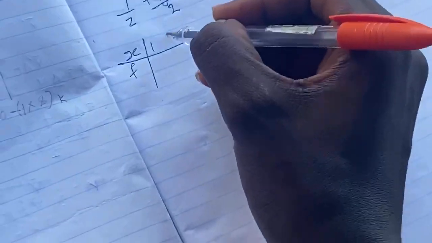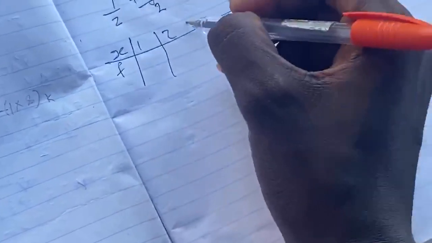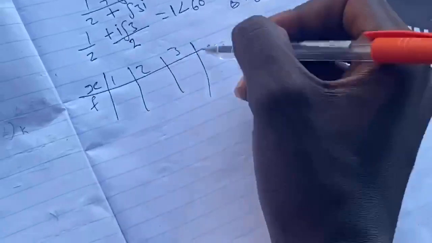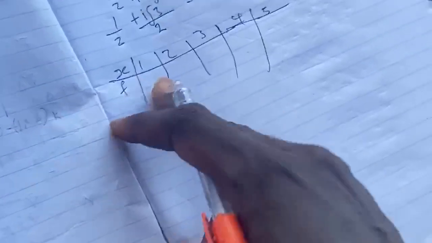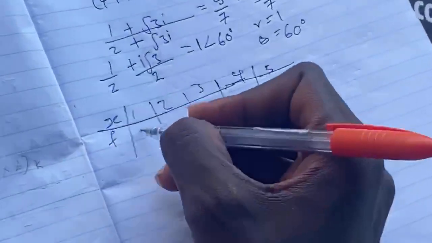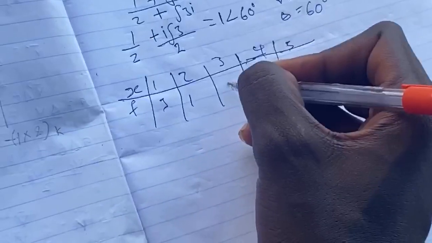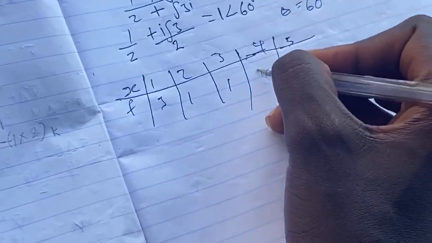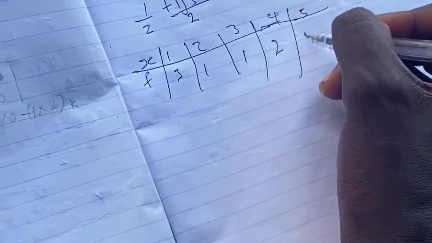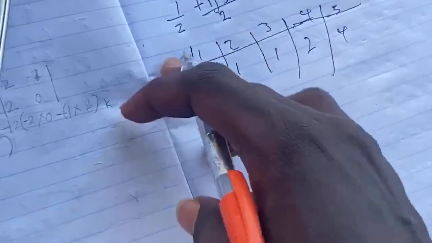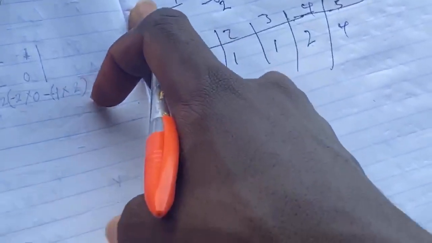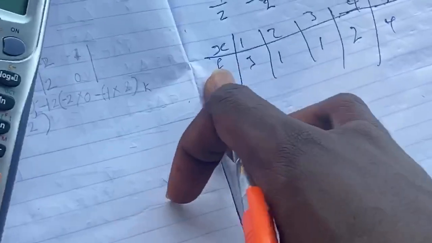1, 2, 3, and you just say 4, and then 5. Then your frequency, let me say 3, 1, 1, 2, 4. So you can see that this is your data for S and your frequency.